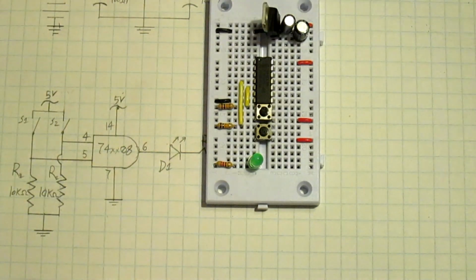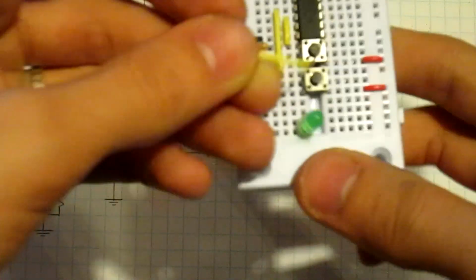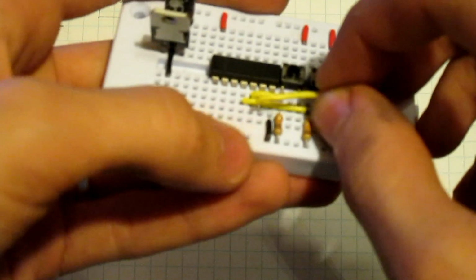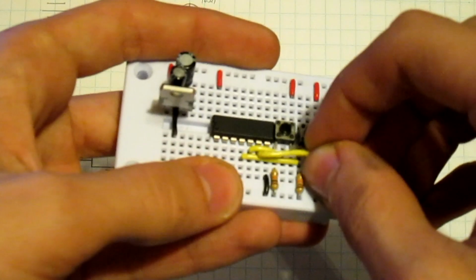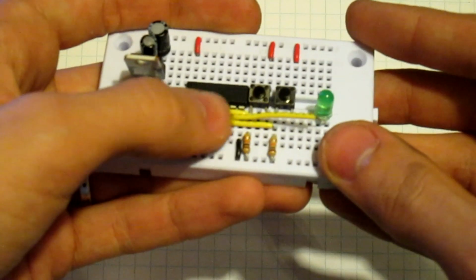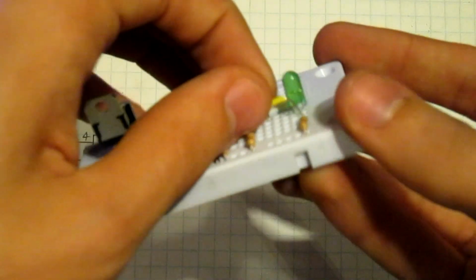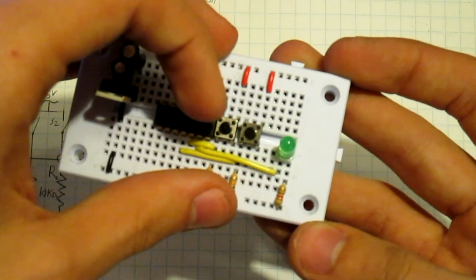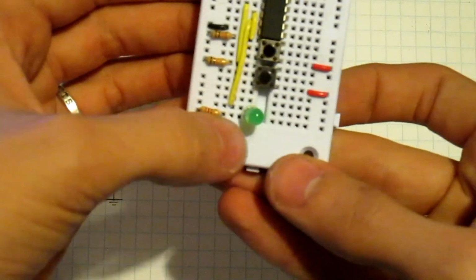Alright, and then we'll just take a wire, and this is a little complicated. You have to get the wire right in the second to last hole. I gotta get my camera to focus. Second to last hole, so pin 6, yep, there we go, pin 6, and the other end goes like so. And so it's not on the same row as the resistor.